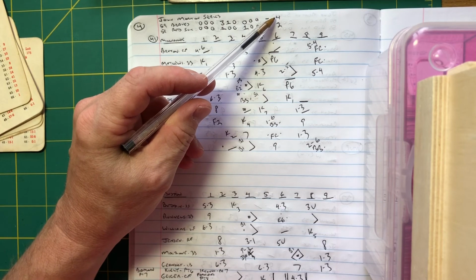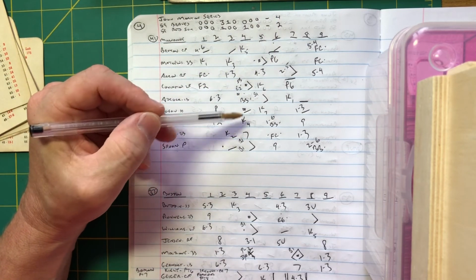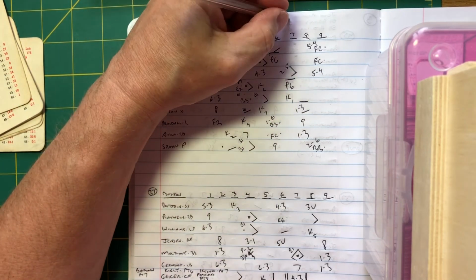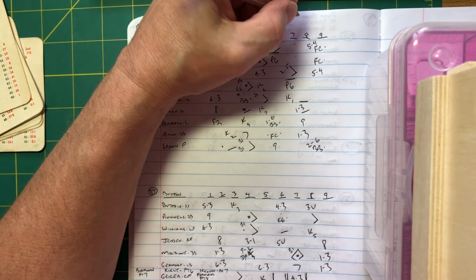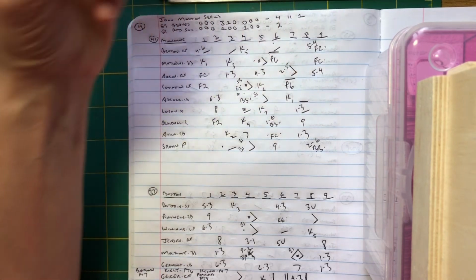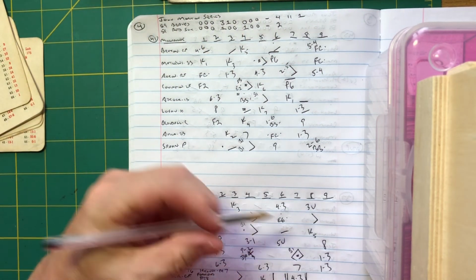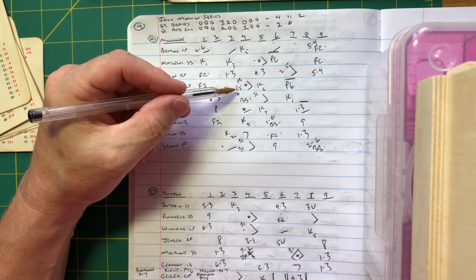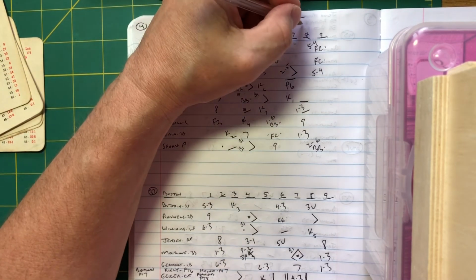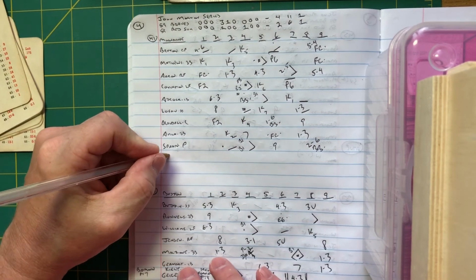Their totals for the game: 4 runs, 11 hits, and they committed 1 error. The Red Sox, 2 runs, 6 hits, and they committed 1 error. The winning pitcher is Warren Spahn.